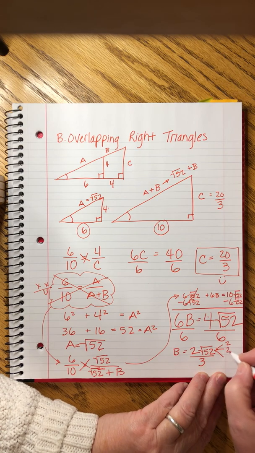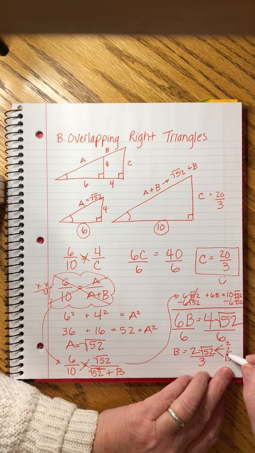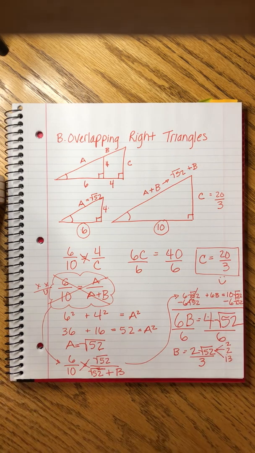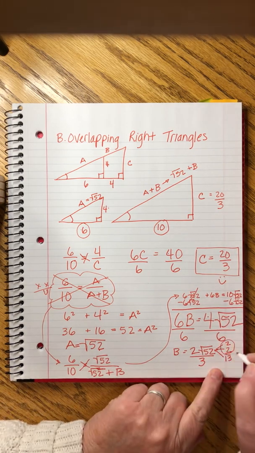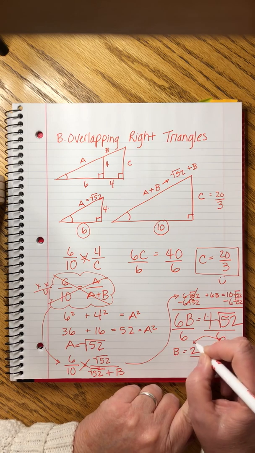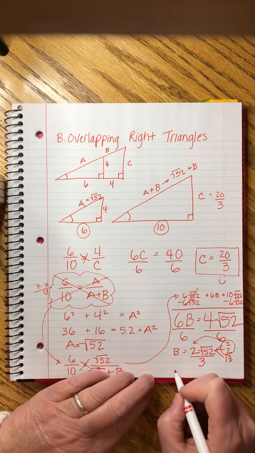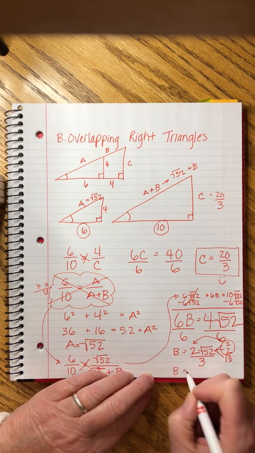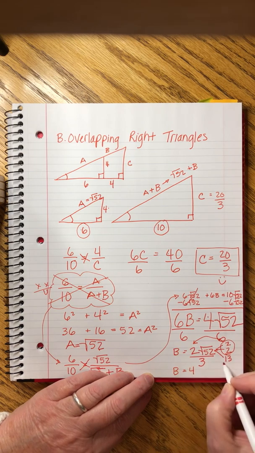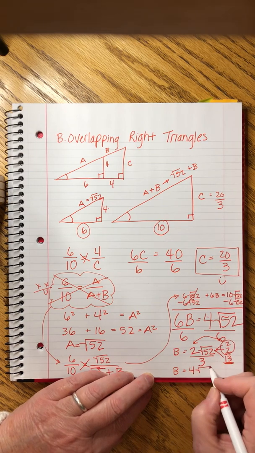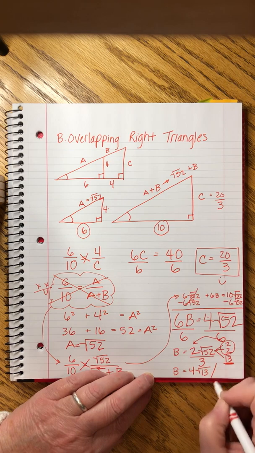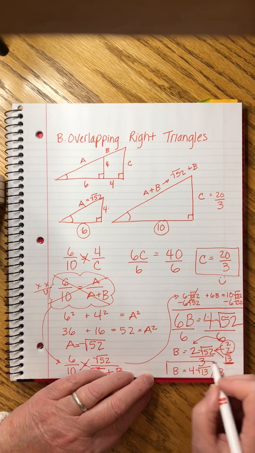And 26 I can break down into 13. So it should be 13 times 4. Yes, that's right. So we can pull out a pair of 2's. They'll make a single 2 over there. So my final answer is b equals 4, that's what's left, square root of 13 over 3.